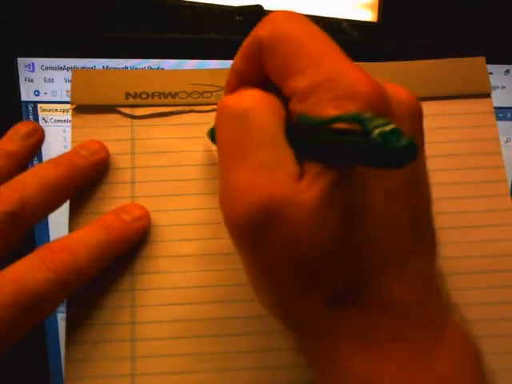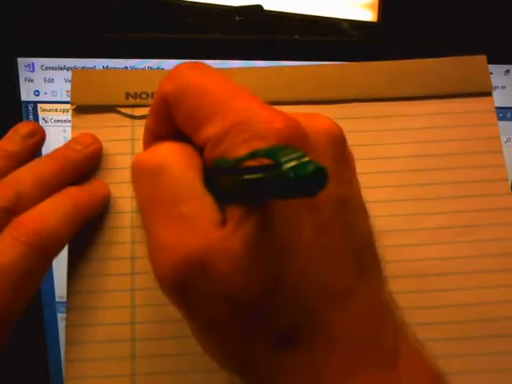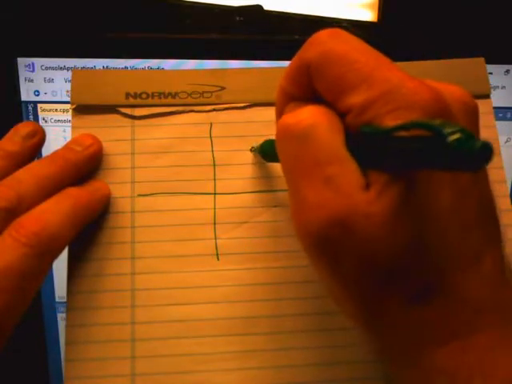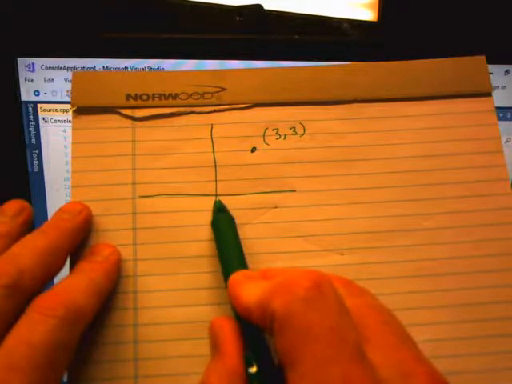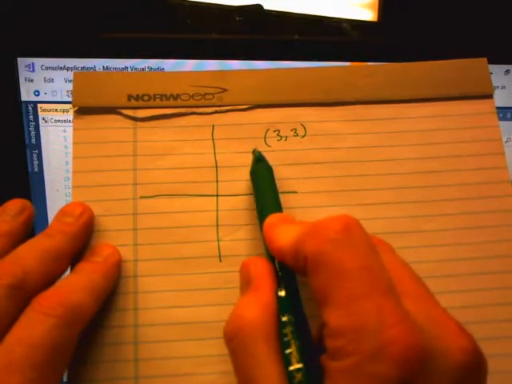Okay, so most of the time in math, in most of the math classes you've taken anyway, if we draw a point here, I'm going to make it easy on myself to start with, we might call this the point 3,3. If I call that the point 3,3, what does that mean? It means I started here, I went 3 to the right, and then I went 3 up.